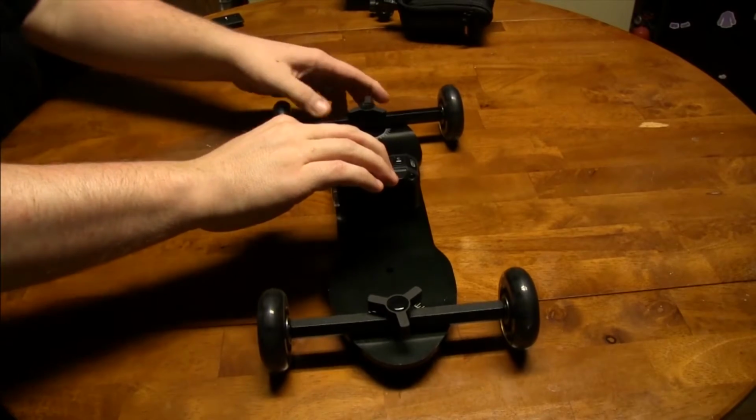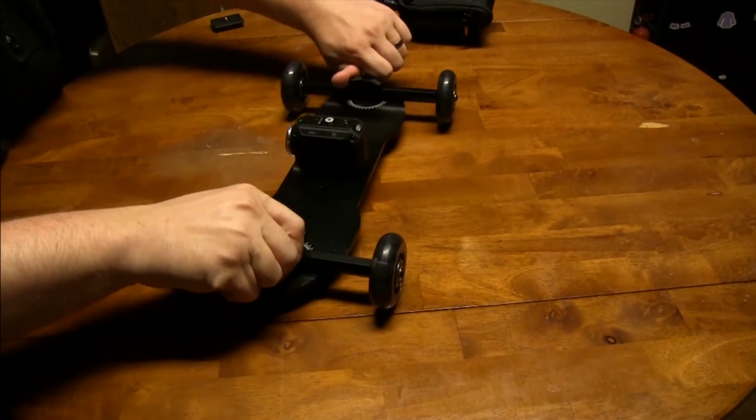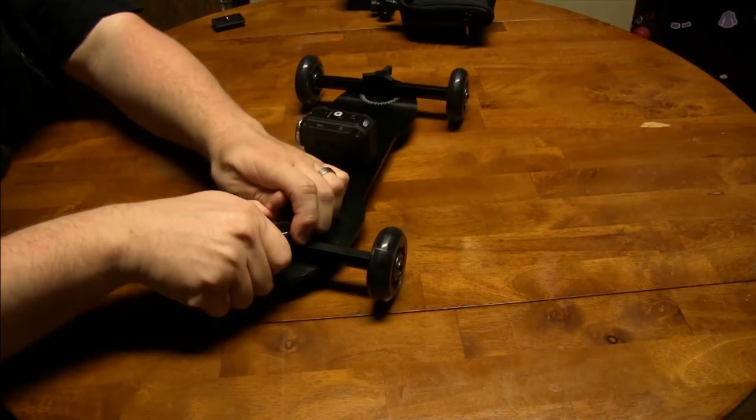As you might be able to see, this thing is doing a dolly, which is pretty cool. There are a bunch of things you can do with this. For instance, you can change the angle of the wheels. Let's do that.